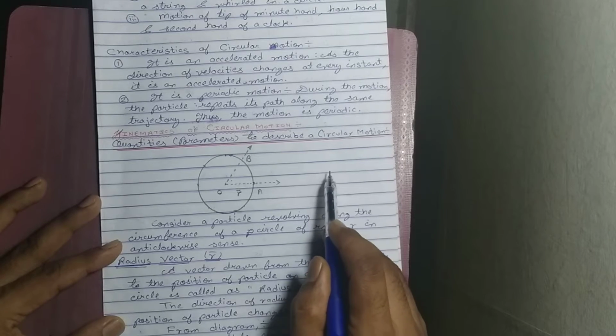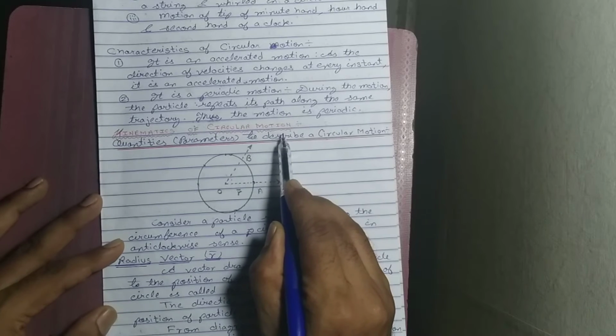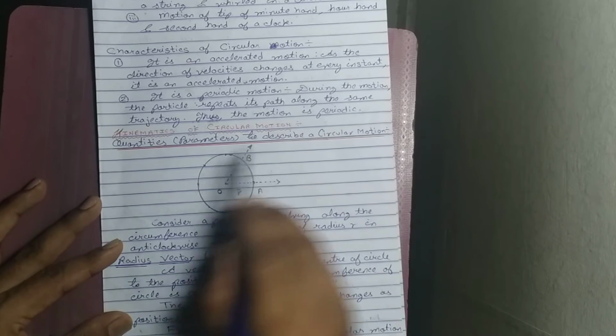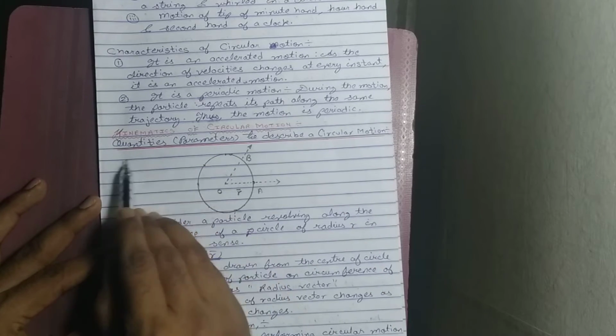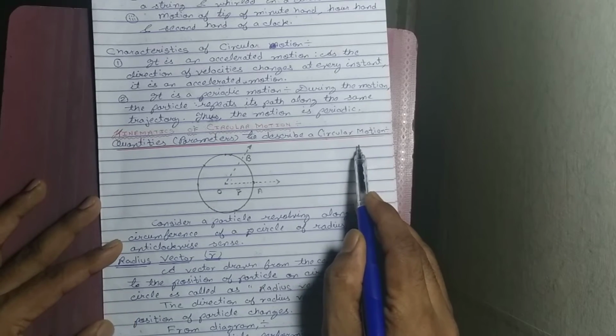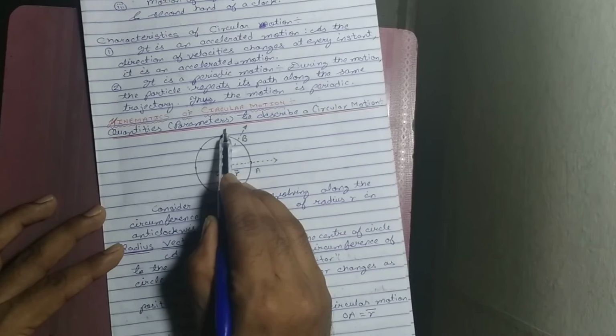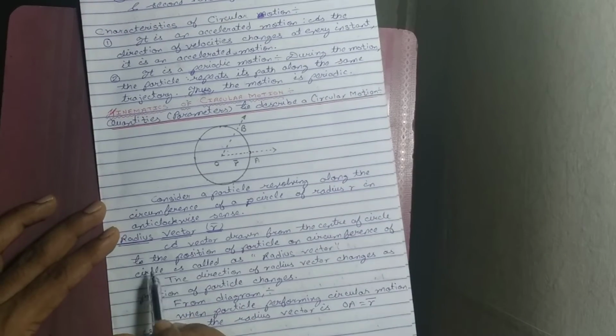Students, now we will study some kinematics of circular motion. Kinematics means some parameters or quantities to describe a circular motion. The first parameter is radius vector.